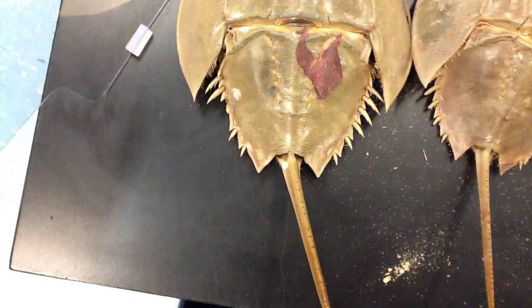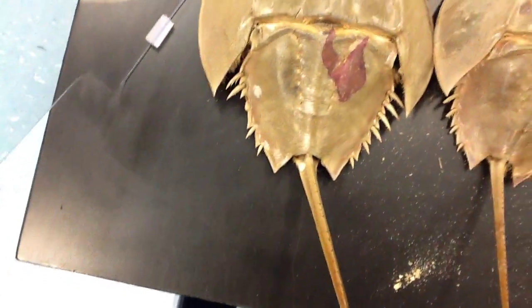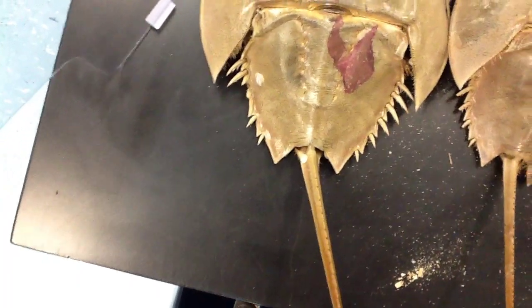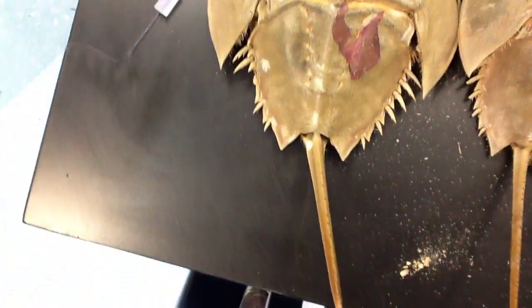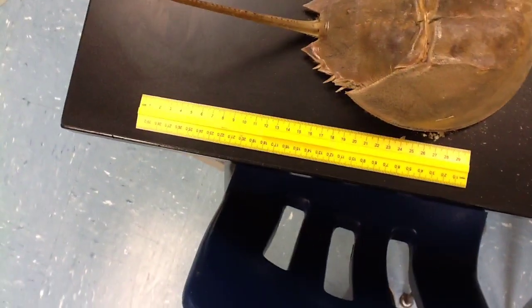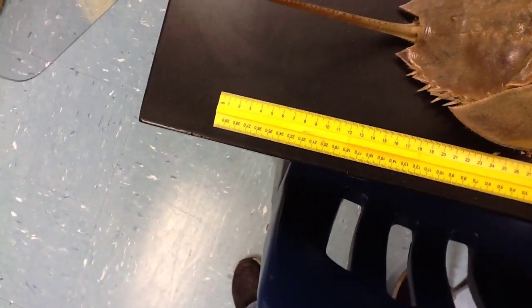Darn it. Okay. Let's put it there so you can see the centimeter mark, and it goes beyond the centimeters.